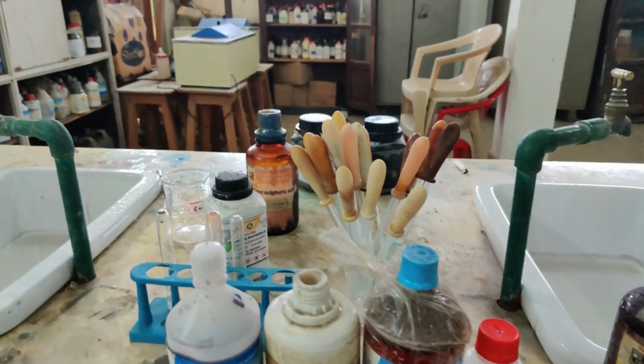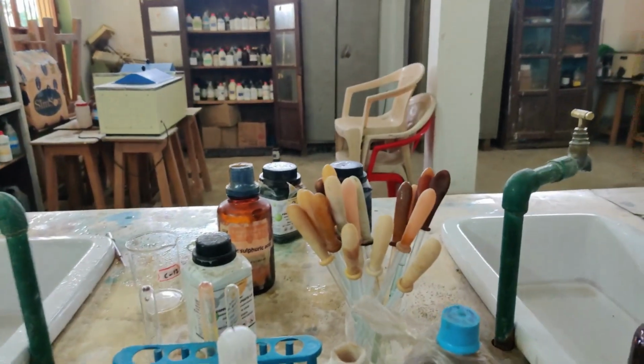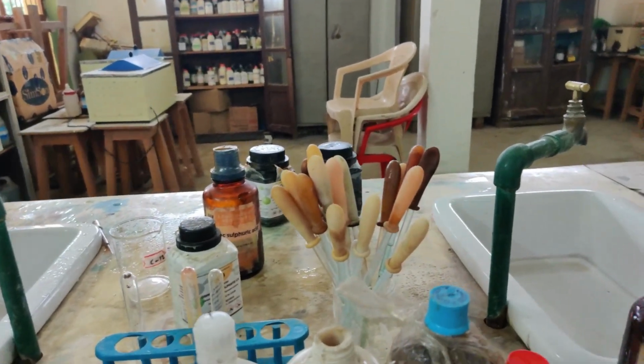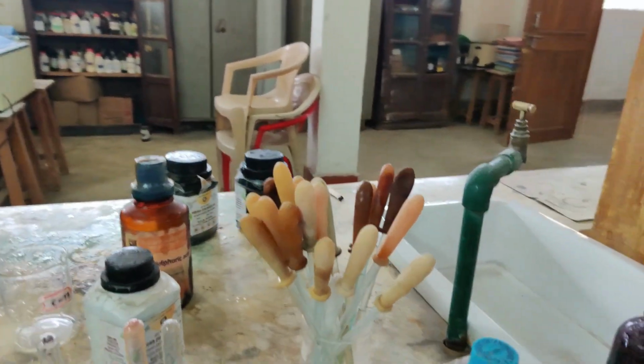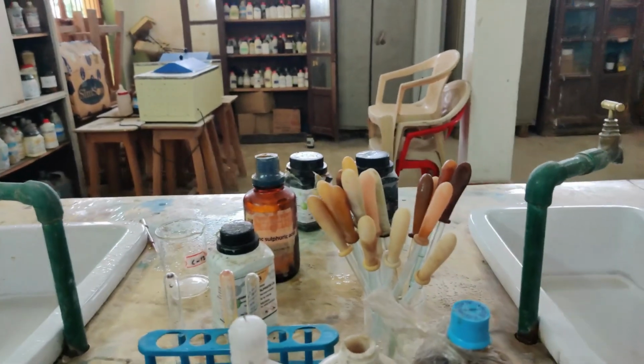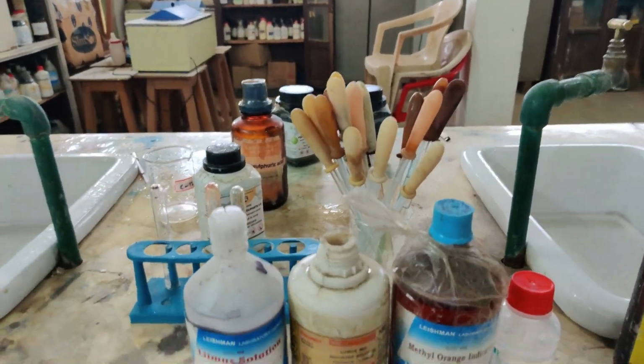I am going to show you today by testing acids and bases how they respond, and what color changes are seen when an acid or a base is tested. So let us first talk about only your common indicators. Now here are your common indicators.